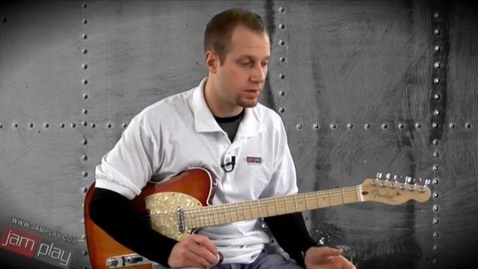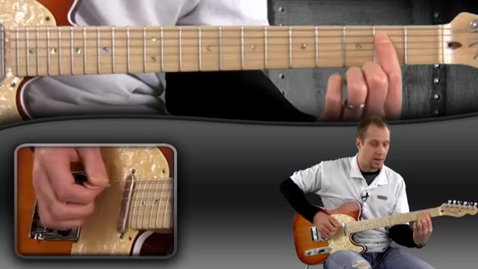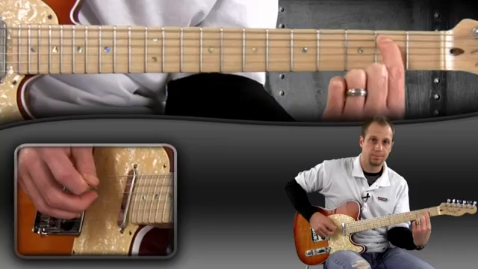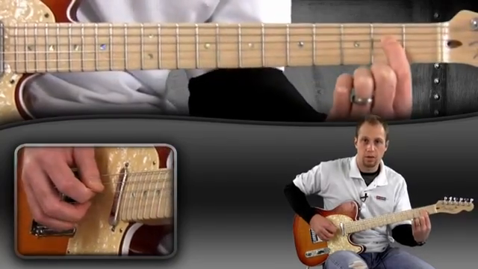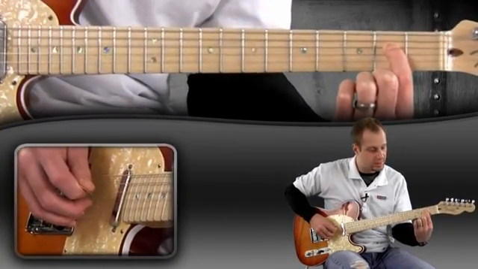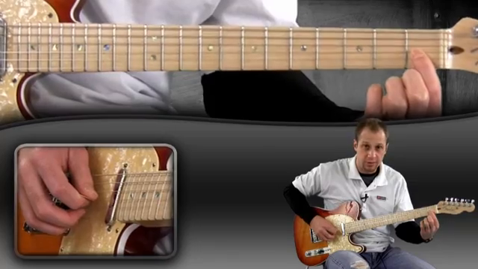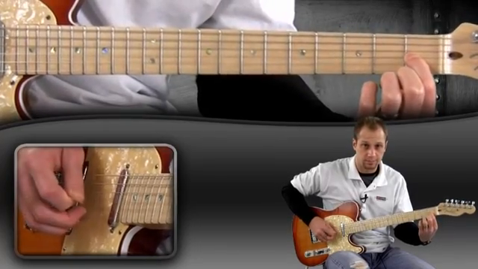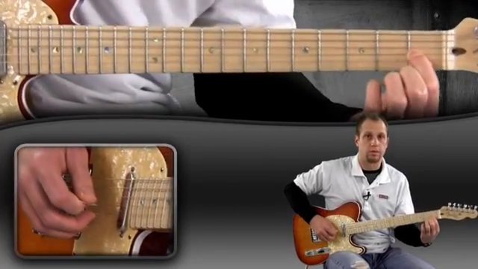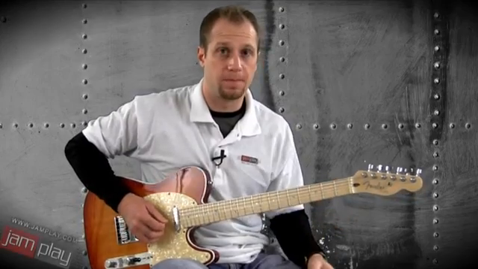So according to this chart, we've got a note here on the 2nd fret on your A string, we've got a note on your 2nd fret on your D string, and a note on the 1st fret on your G string. Those are where the dots are placed on the chart.